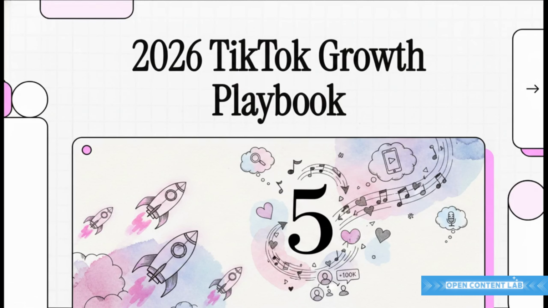Okay, let's dive right into this. Welcome to today's Explainer, where we're going to unpack 5 proven methods for rapid 2026 TikTok follower growth. We've synthesized all the latest strategies and algorithmic shifts to give you a complete step-by-step playbook. Our goal today is super simple. We want to equip you with the precise tactics you need to go viral and build your audience, even if you are literally starting with 0 followers right now.